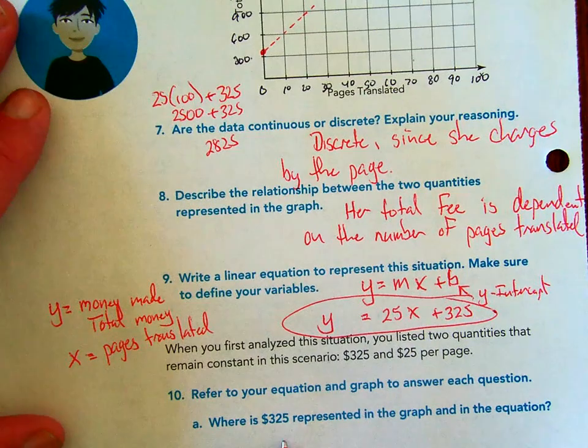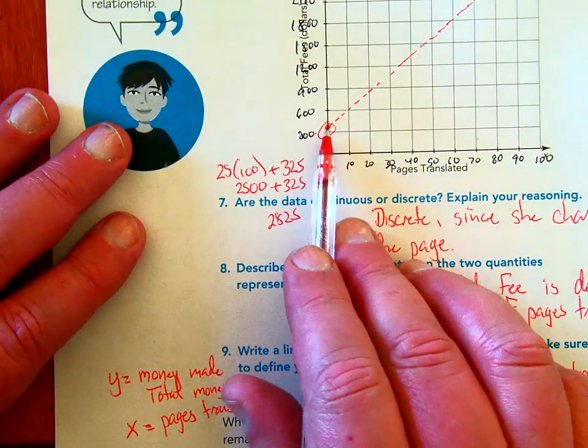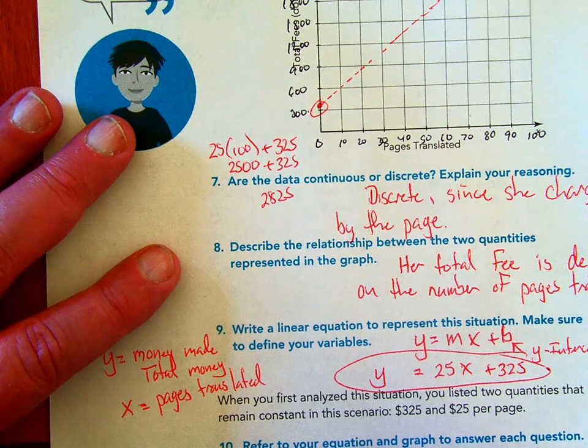The 325 is a constant, and on the graph it's when number of pages is 0. When x is 0, y is 325.